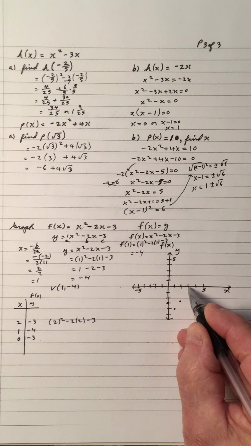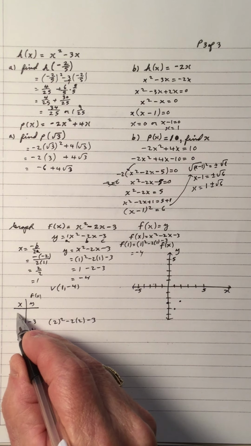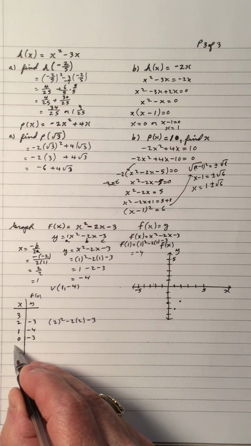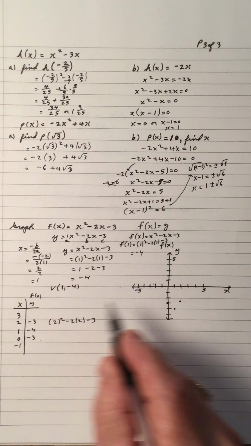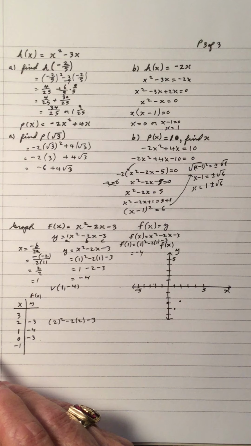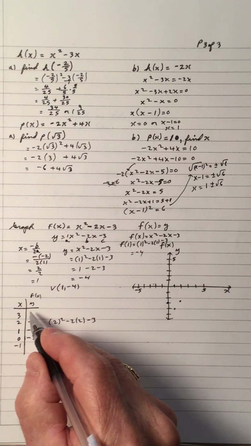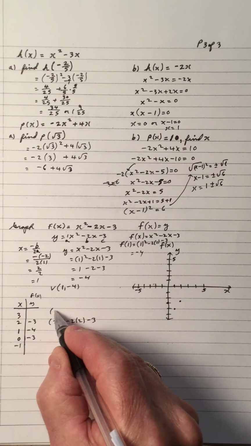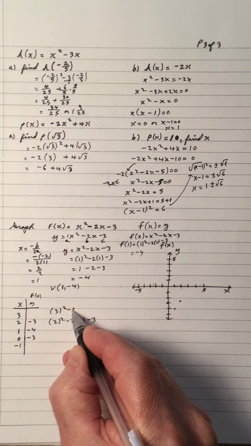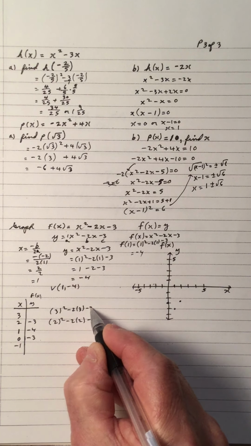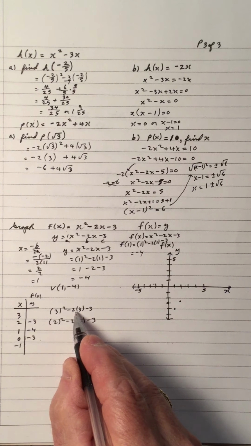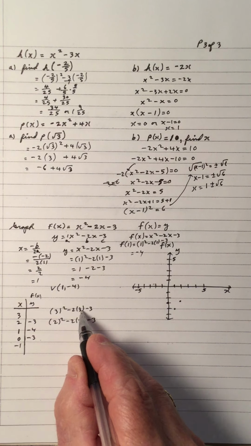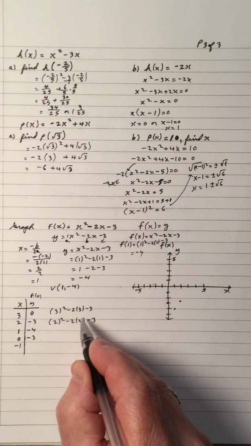Now I can put a 3 in, and a negative 1 in, and whatever I get for 3 results. So if I put a 3 in, I go 3 squared minus 2 times 3 minus 3, 9 minus 6, that's a 3, minus 3, I get a 0.